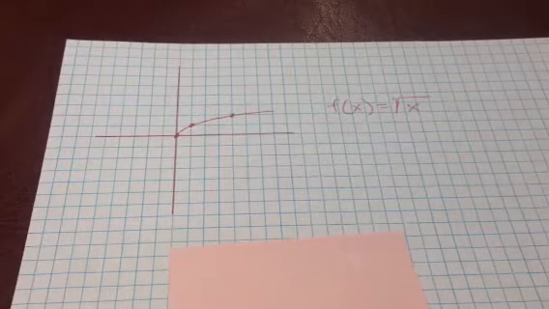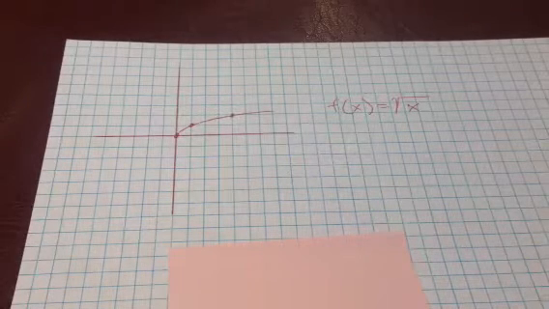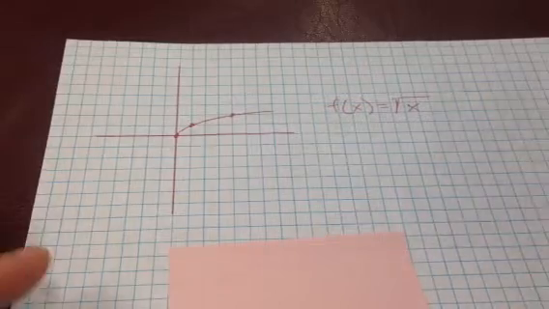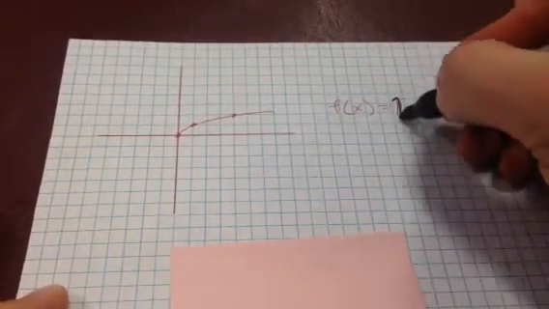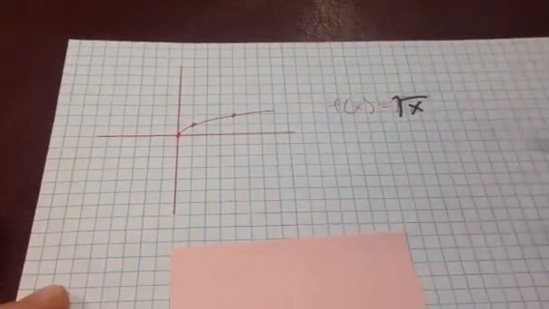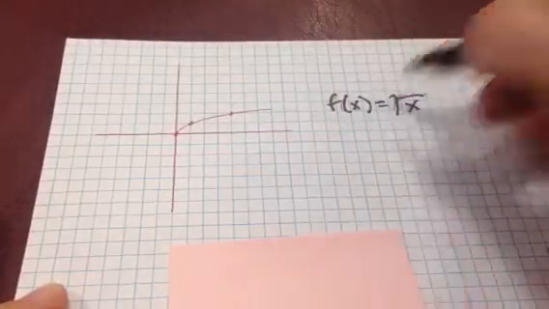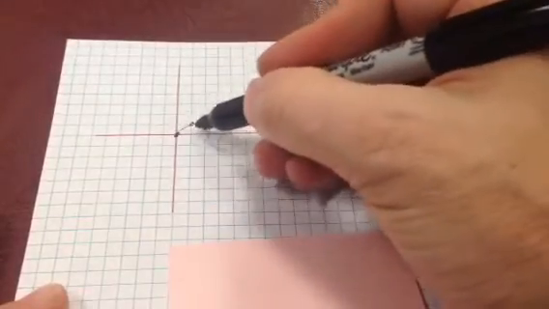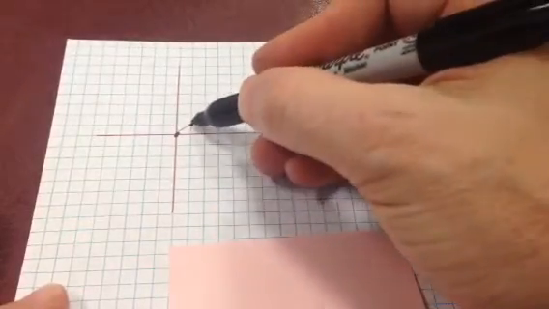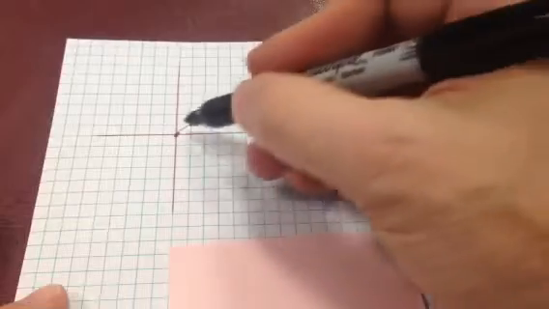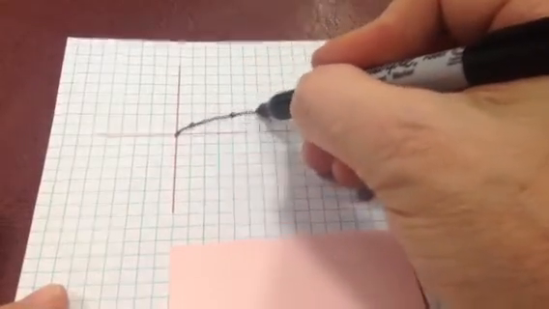Okay, I'm going to do a quick review on the transformations. I'm using square root of x as our parent function here because it's kind of the easiest one to see things happening to. So f of x, our function notation, is equal to square root of x, and what that basically looks like is I start at (0, 0), I go up 1 and over 1, that's 1 point, from there I go up 3 and over 1, that's another point, and so that's what our parent function looks like.